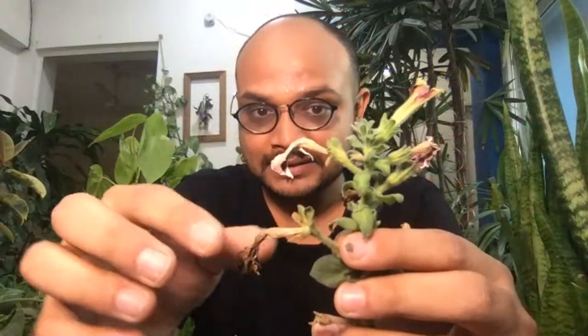You have to remove the whole flower along with the base. Okay, so what I don't want you doing is, you don't have to do this. Don't take this off. Don't remove just the petals. Don't do that to the plant. This is known as deadheading.